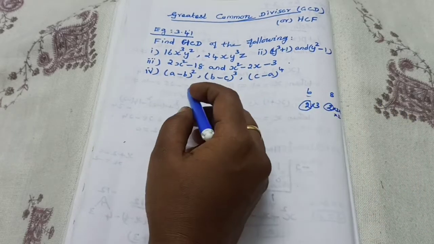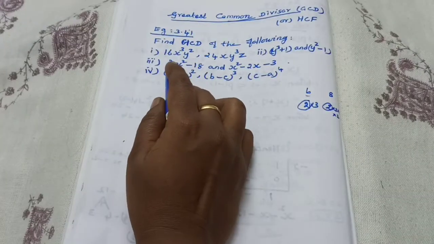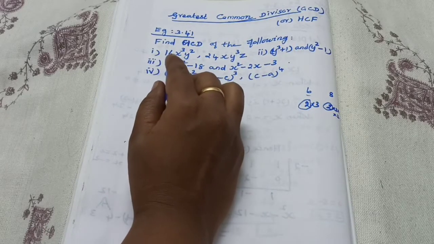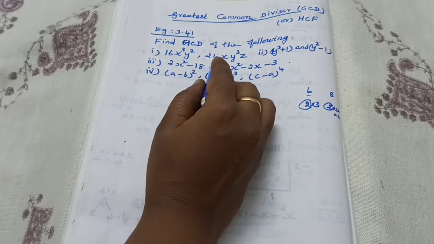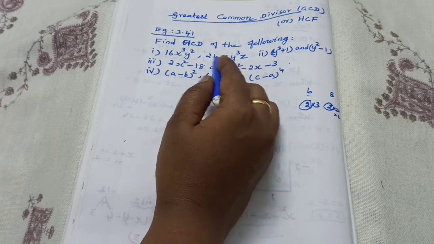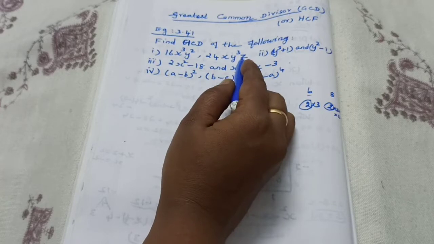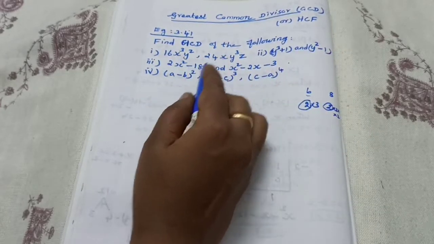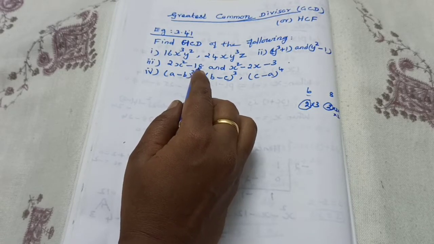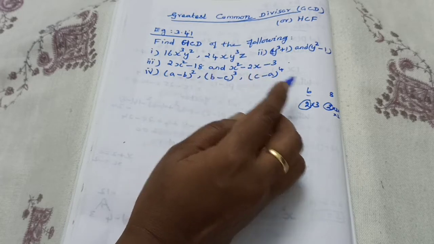Have you understood? Like that only here also. Here variables are also given. First find the GCD of the following. First one: 16x cube y square, 24x y cube z. This is a monomial, only one term. Two such terms are given. What is GCD? Greatest common divisor.